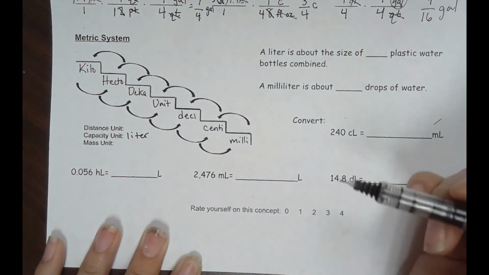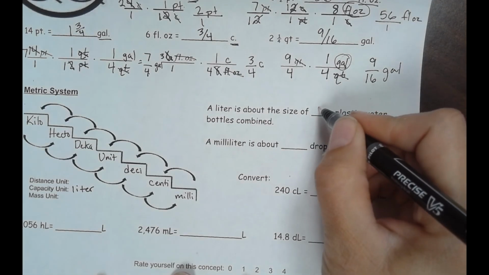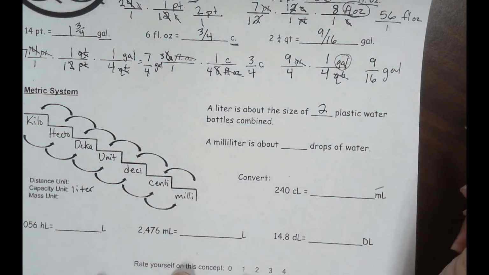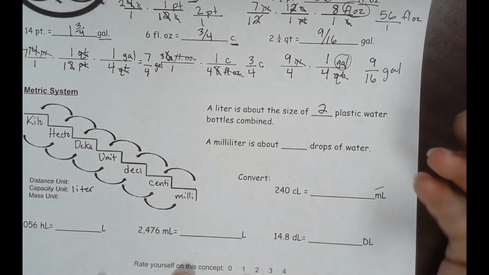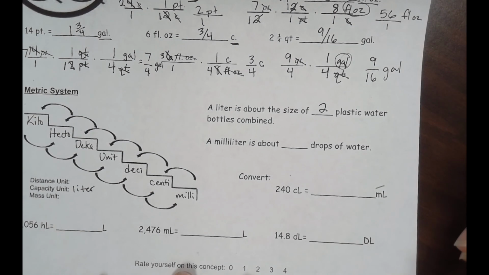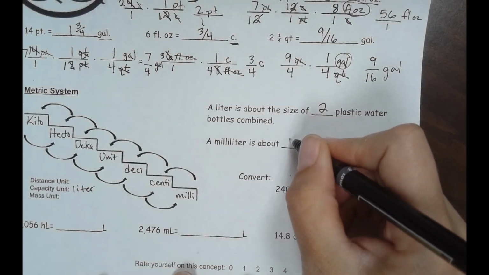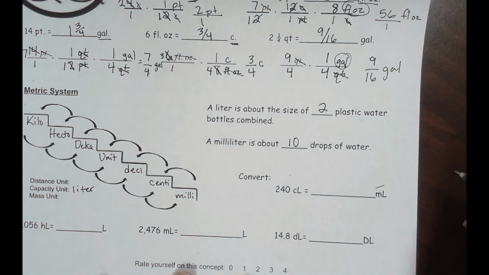That's when we're talking about capacity. So a liter is about the size of 2 plastic water bottles combined. So you know those regular water bottles that you can buy in packs of 24 at the store? 2 of those together is 1 liter. And a milliliter is about, I think it's about 10 drops of water. It's really small.